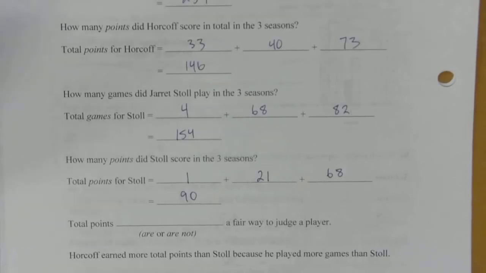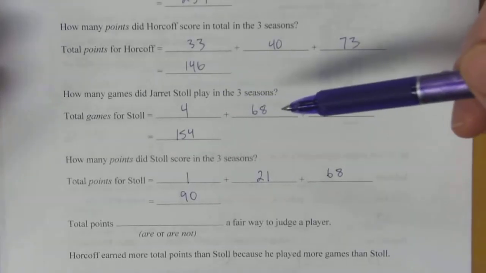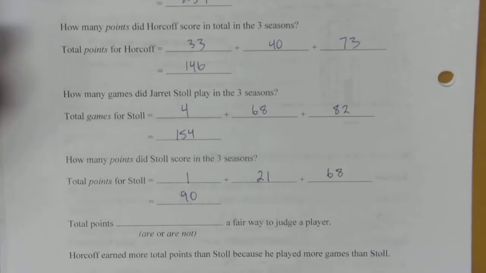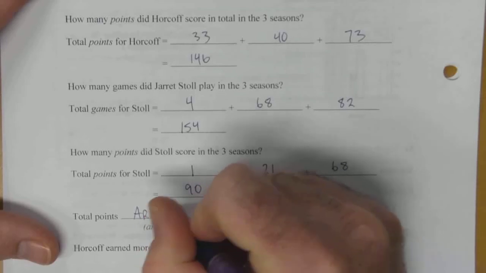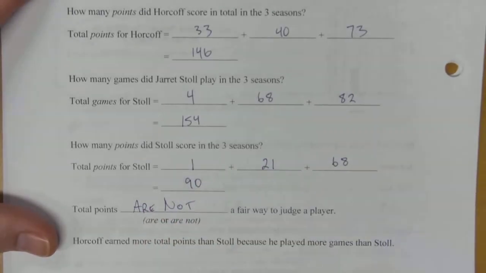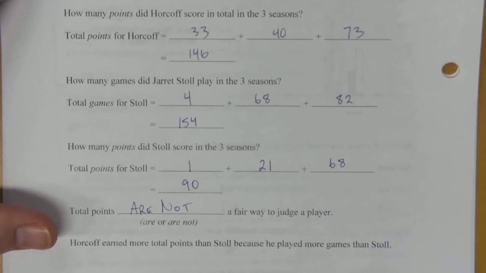So, are total points a fair way to judge a player? No. If, for instance, you look at just season 1, Stoll had 1 point, but he only played 4 games. If you're only looking at points, that looks miserable compared to the 33 points that Horcoff scored. But he played 78 games. You need to look at more than one variable when you're assessing the statistics on a situation. So total points are not a fair way to judge a player. Horcoff earned more total points than Stoll because he played a lot more games than Stoll.